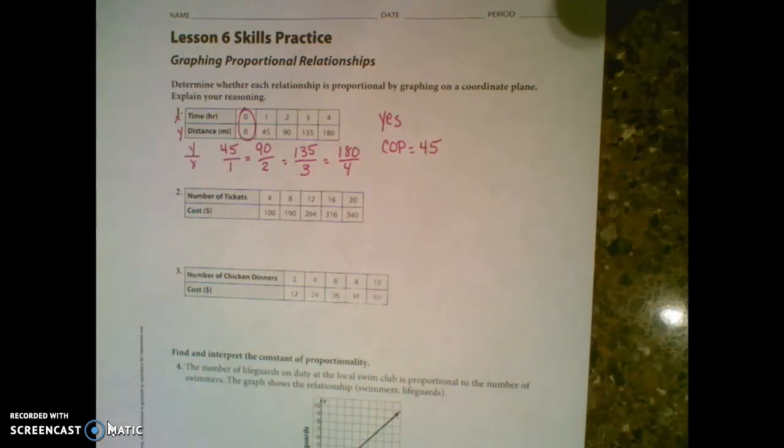So when we go to graph it, knowing that it's proportional is going to help us when we make some observations about how we can tell from a graph if we have a proportional relationship. So now I'm going to go ahead and graph these on a coordinate plane. Looking at my x's, I need to go at least to 4. Looking at my y's, I need to go at least to 180.